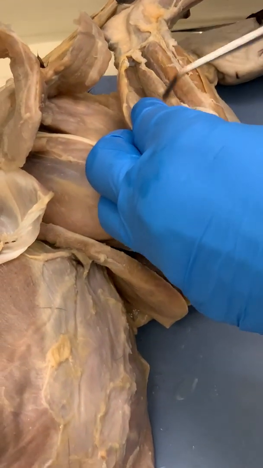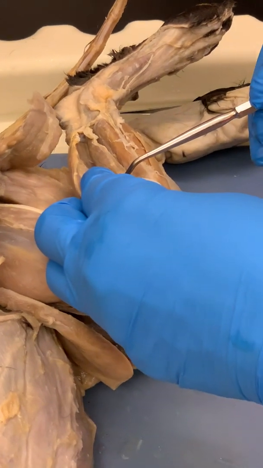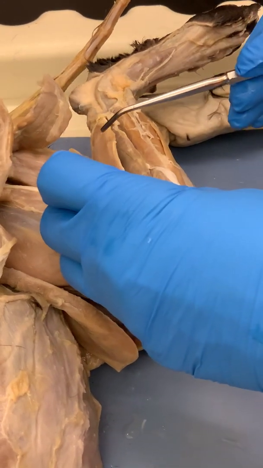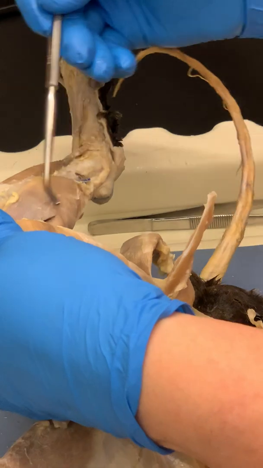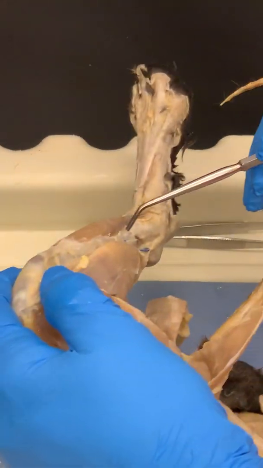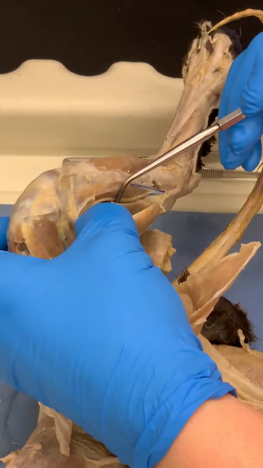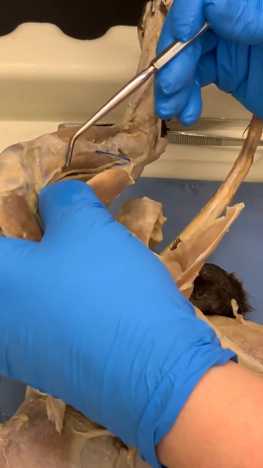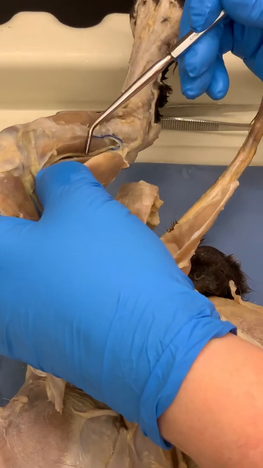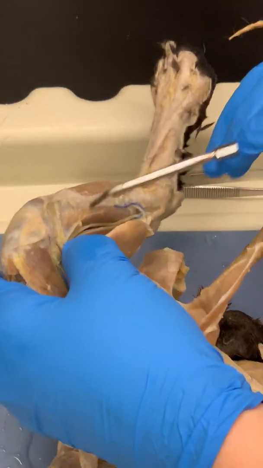Underneath gastrocnemius, we have soleus. Soleus is underneath gastrocnemius on the lateral side. Then, if we come over here, so we're on the medial side, we have gastrocnemius again. But now on the cat, just under gastrocnemius, we have plantaris, which is on the medial side. And then on the posterior tibia, we've got the flexor digitorum longus. And then we're right back to our tibia.